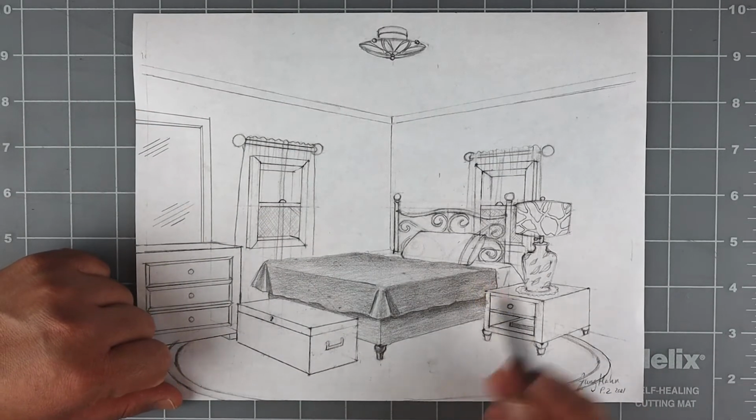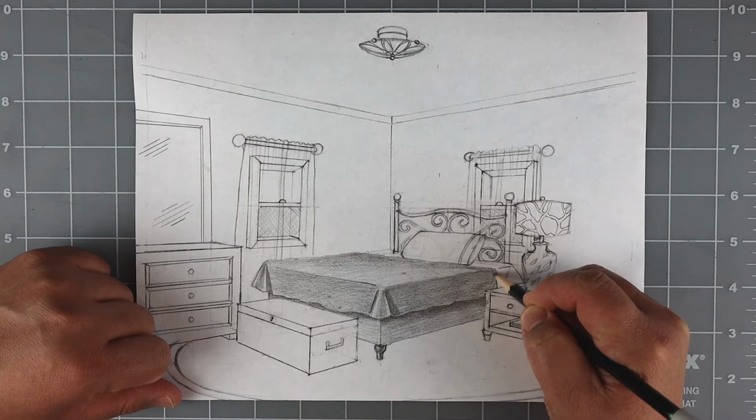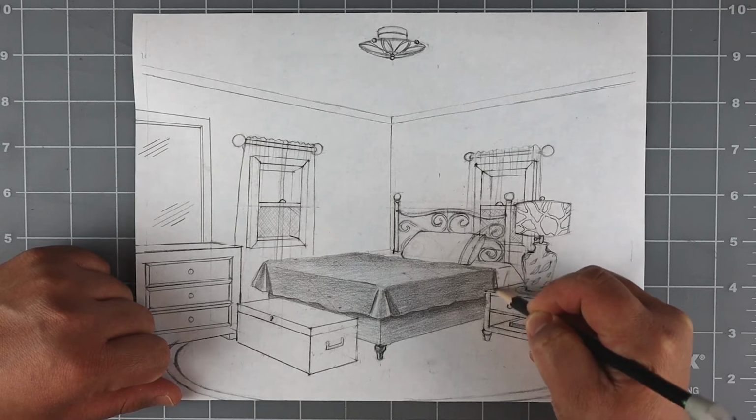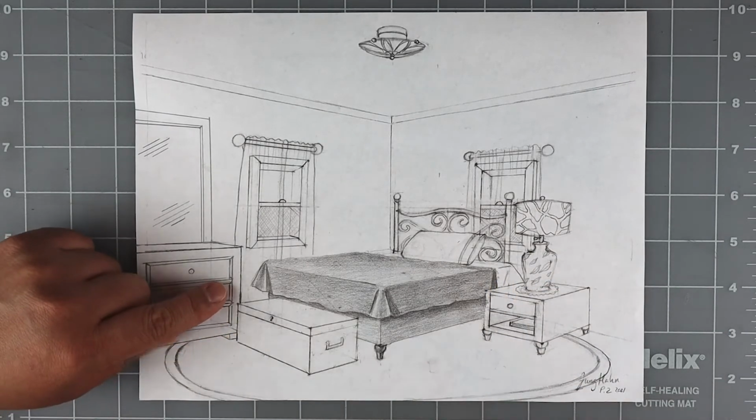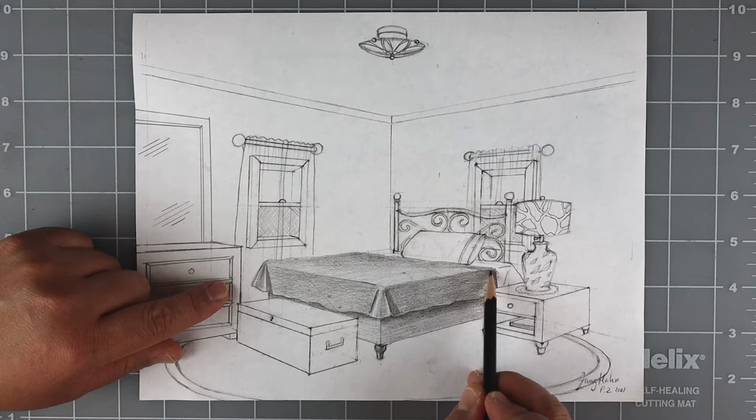Now let's do this over here. Underneath this sheet, we're going to create a little shadow. All right, it's shaped like a little dark triangle like that. And let's also do a transition in tone on this bottom right-hand side.